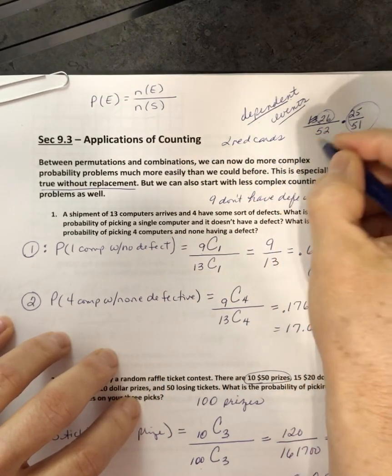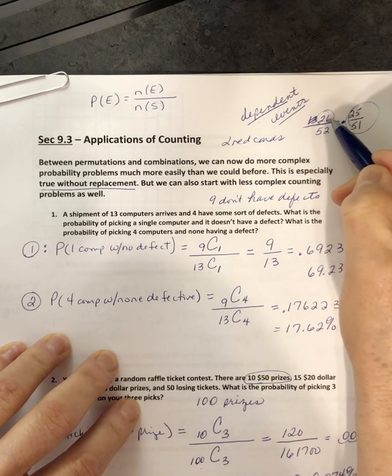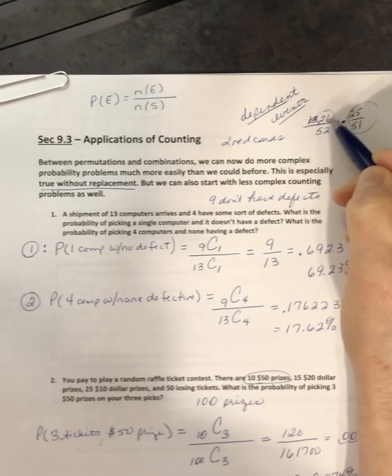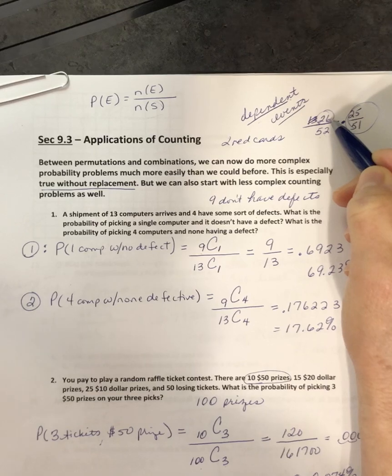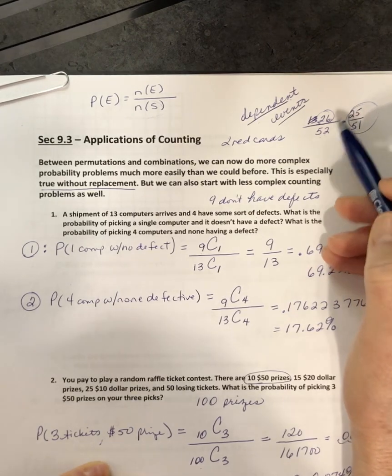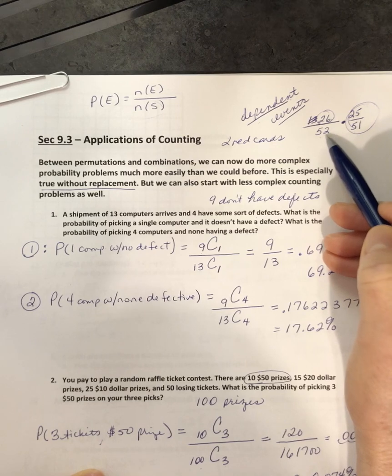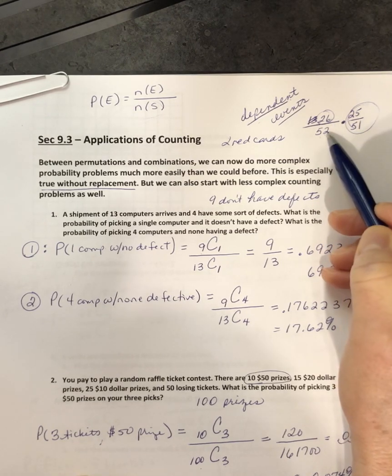So that means out of all of the deck, there are 26 red cards. So we're going to draw a card. We're not going to replace it, and then we're going to draw another card. So my choices are 26 red cards divided by 52 in the deck. This is the first card.